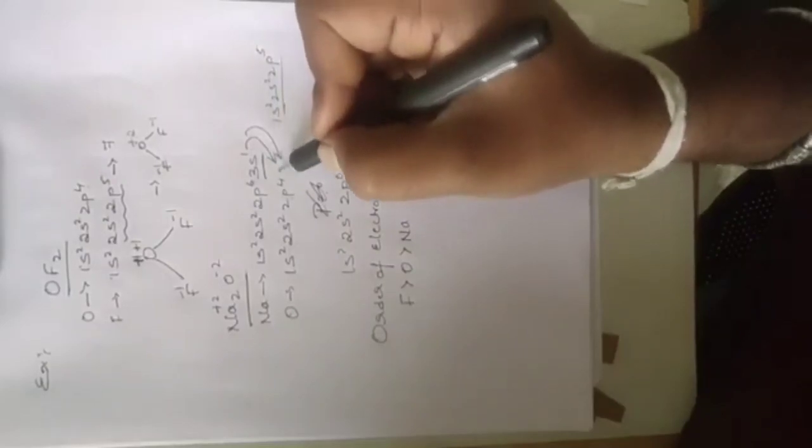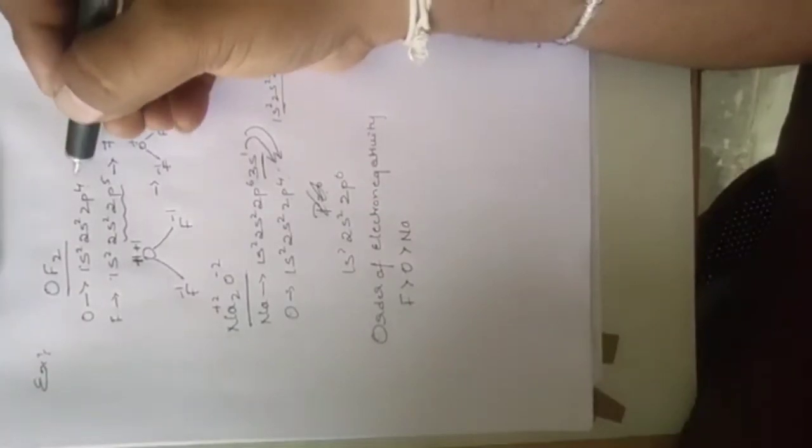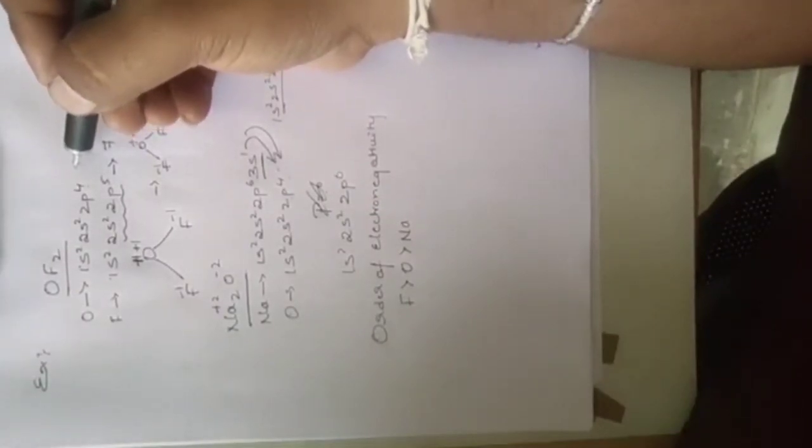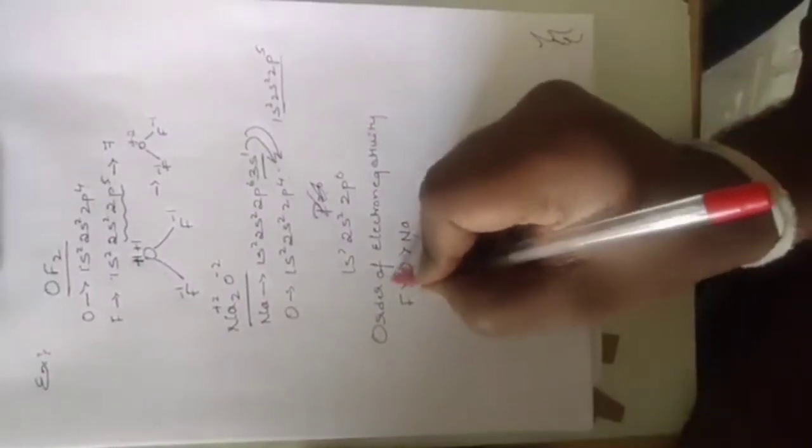Sodium pulls no electrons; rather the sodium gives electrons towards the oxygen, and the oxygen gives electrons towards the fluorine. For that, we write the electronegativity order. This completes the classification of the periodic table and its properties.